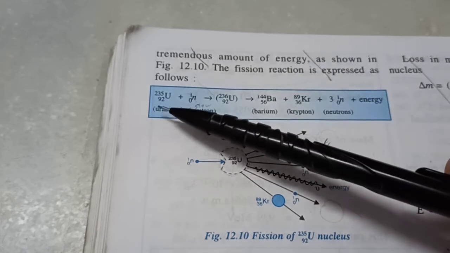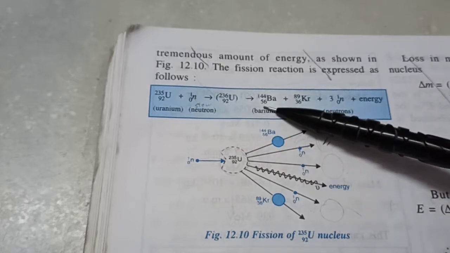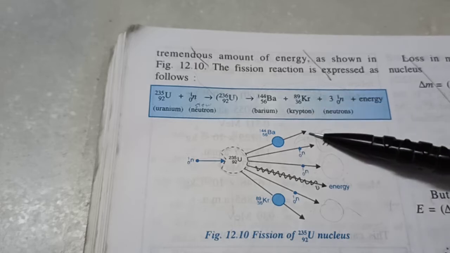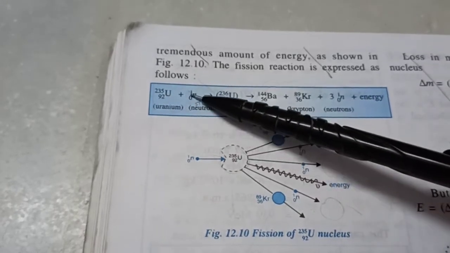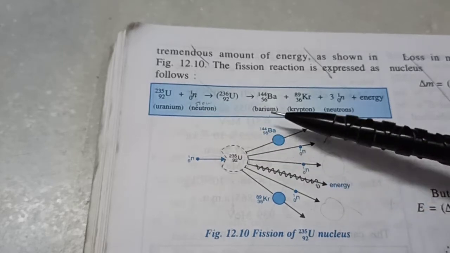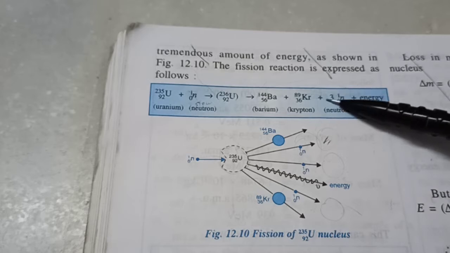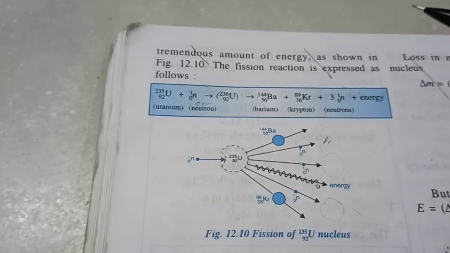For example, atomic number is 92 plus 0, 92. And here too, 56 plus 36 plus 0 is 92. And even the mass number, it's 235 plus 1, 236 on the LHS. And even here, 144 plus 89 plus 3 into 1, that is 3, is totally 236.